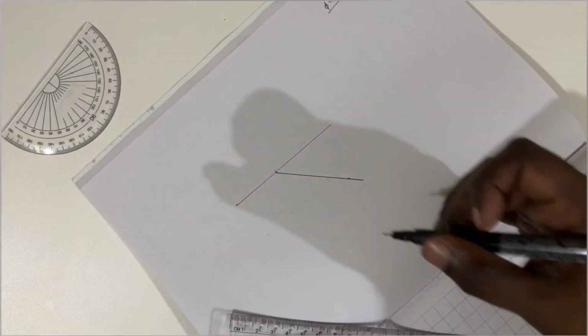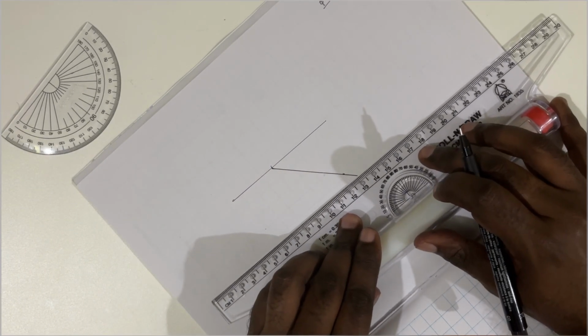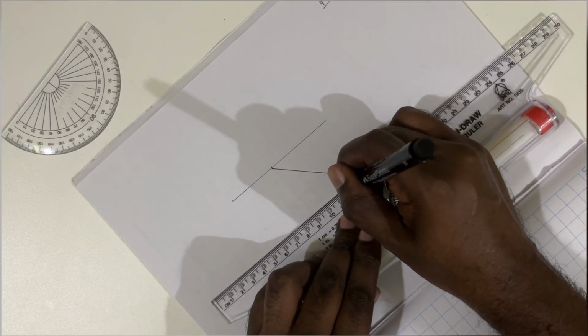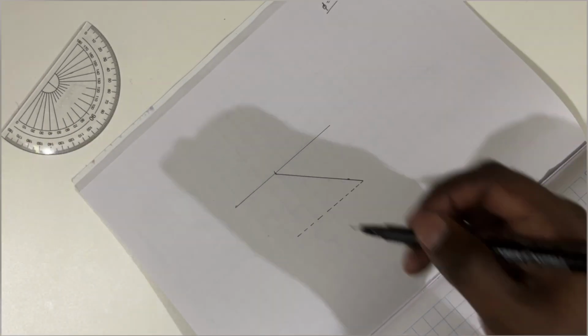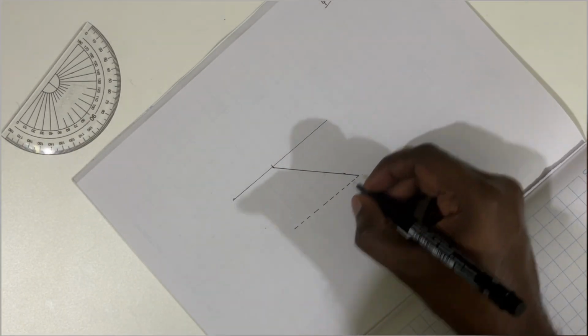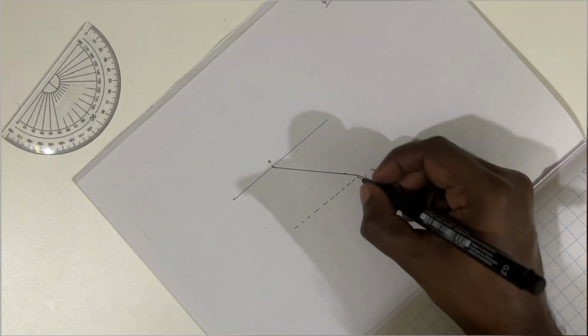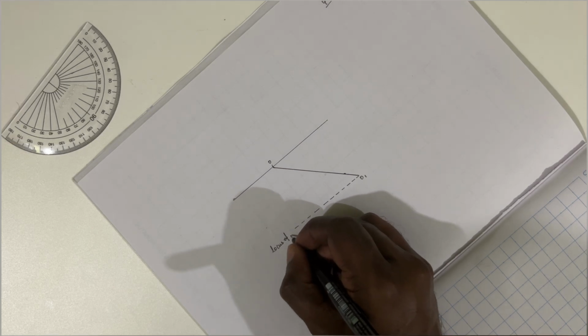So this is a line measuring 60 mm at an angle of 45 degrees. From the end point, I'll draw the locus line as a reference line parallel to the reference line. Okay, so this is O1 and this is O from the first position, and this line is called as the locus of O1.